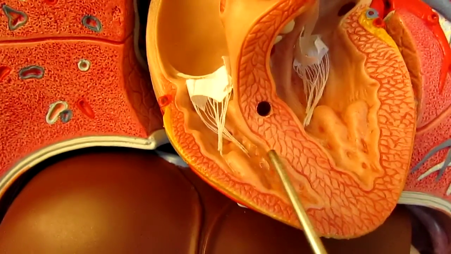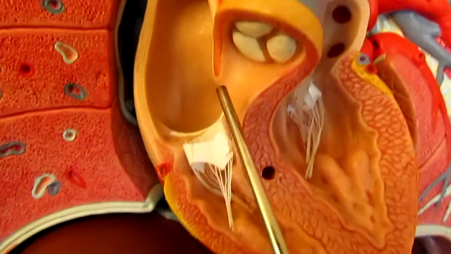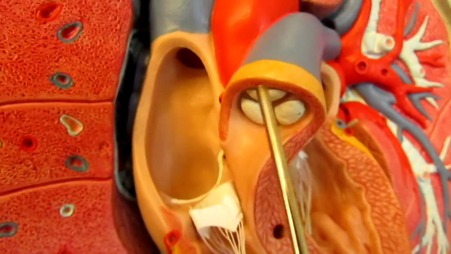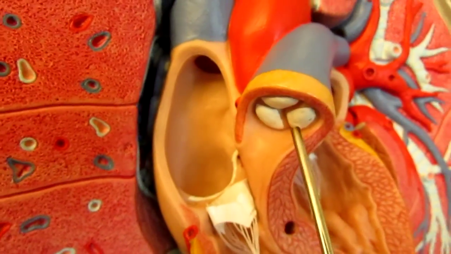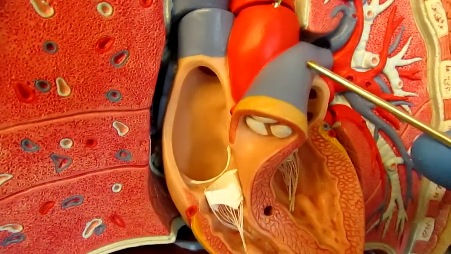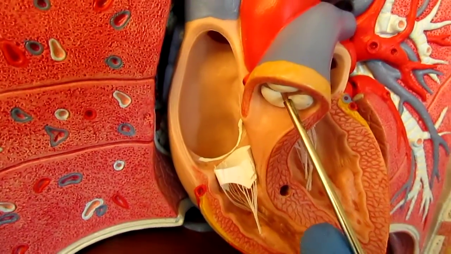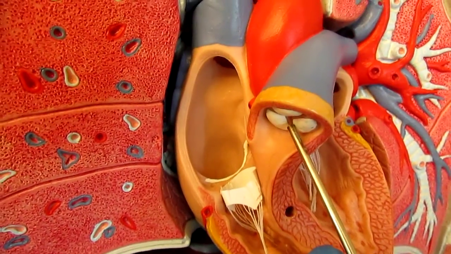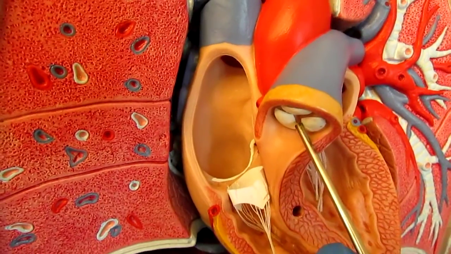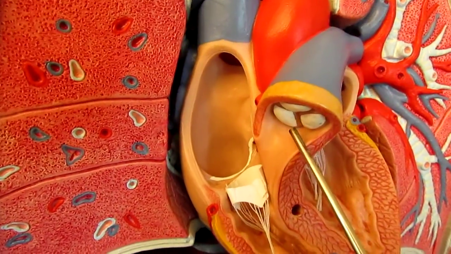From the right ventricle, blood is pumped up through this second valve right here. This valve leads into the pulmonary trunk, and therefore we call this the pulmonary valve. It is one of two semilunar valves. So it's the pulmonary semilunar valve.